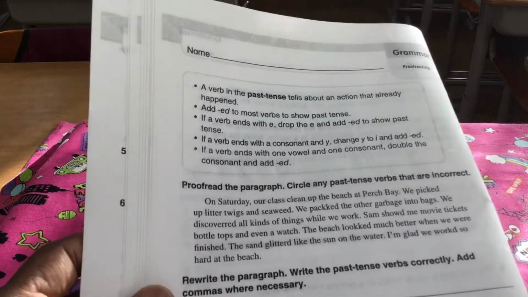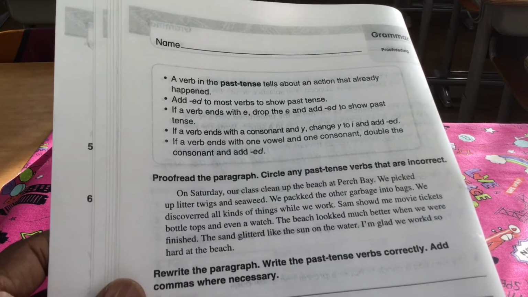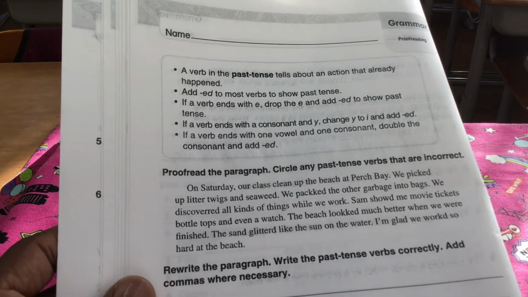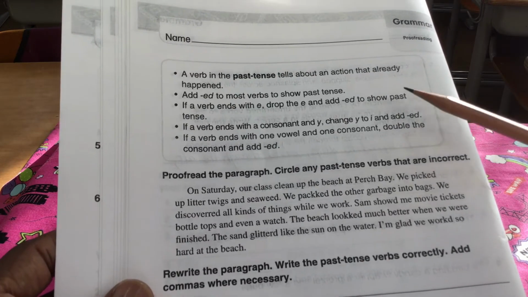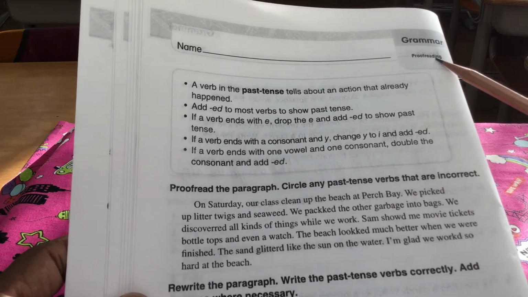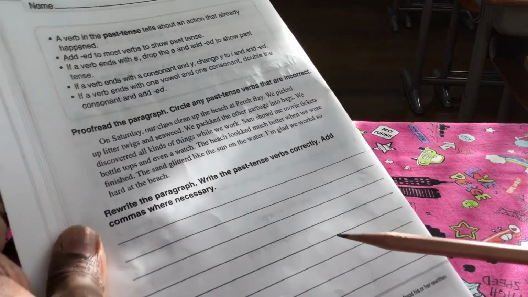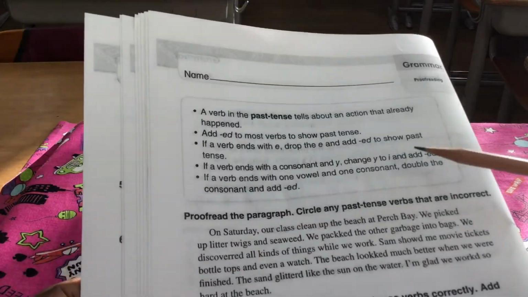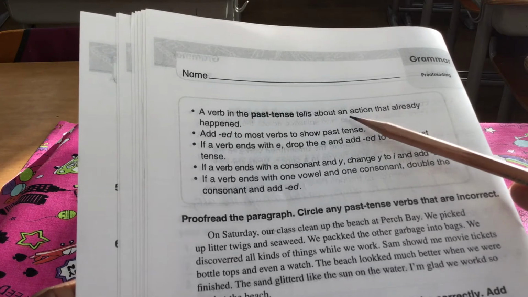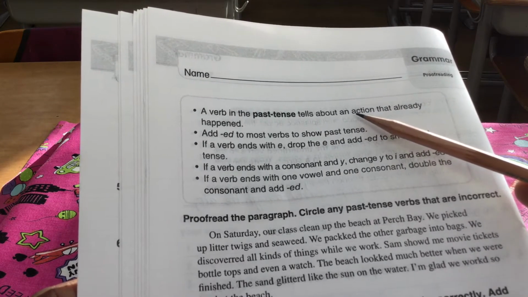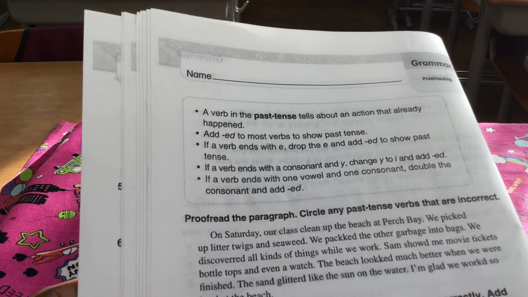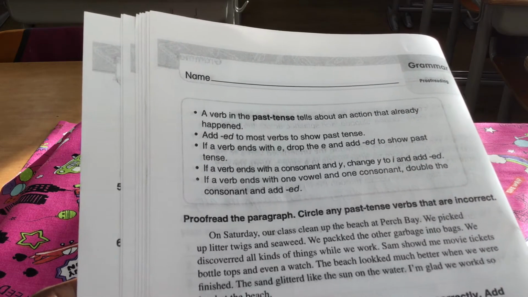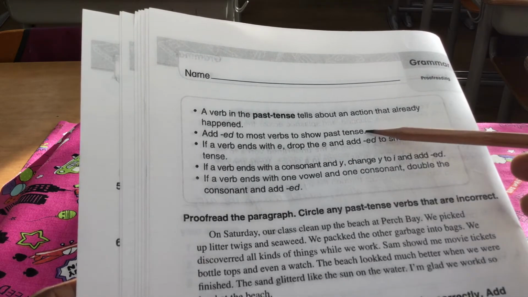Okay. Here's page 80. Please listen as I read through each of the points. Proofreading activity. I know this is your favorite. It's mine too. Point 1. A verb in the past tense tells about an action that already happened. Point 2. Add ed to most verbs to show past tense.